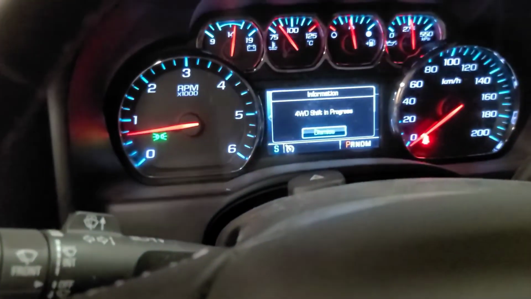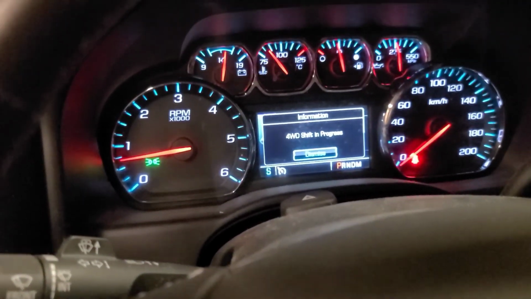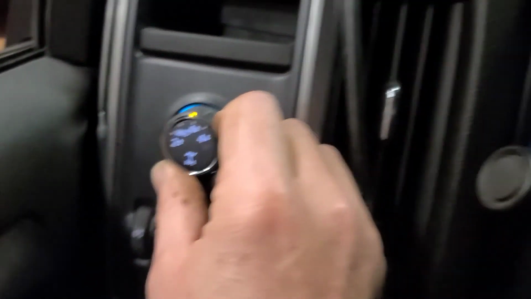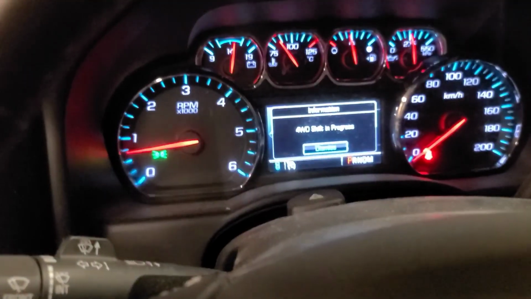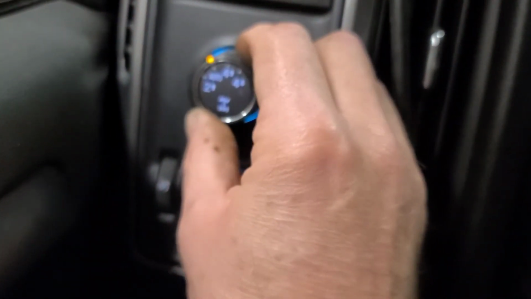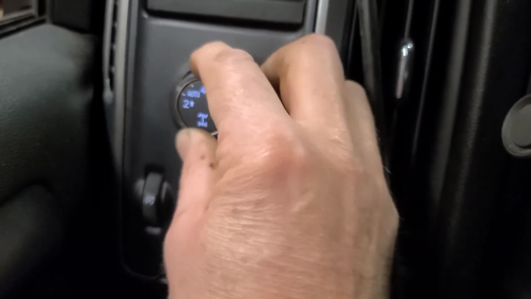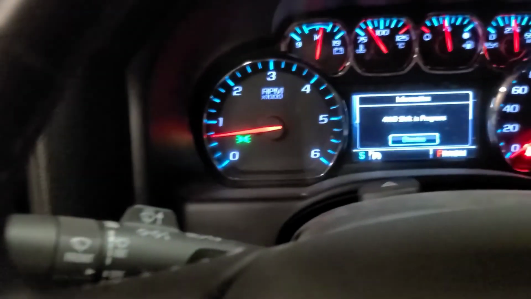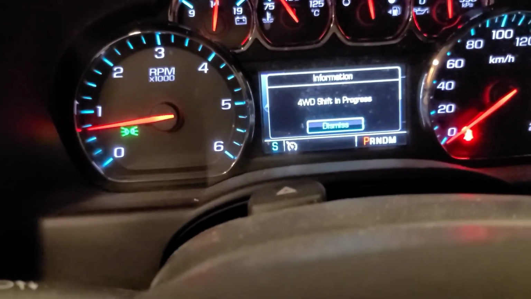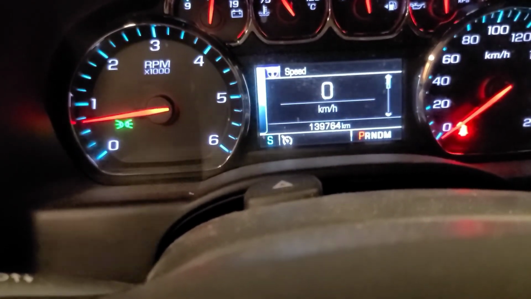So we'll put it into auto. Shift in progress. And 4 high. Shift in progress. Back to auto. And back to 2 high. So it appears to work just fine. So we're going to call this one fixed.